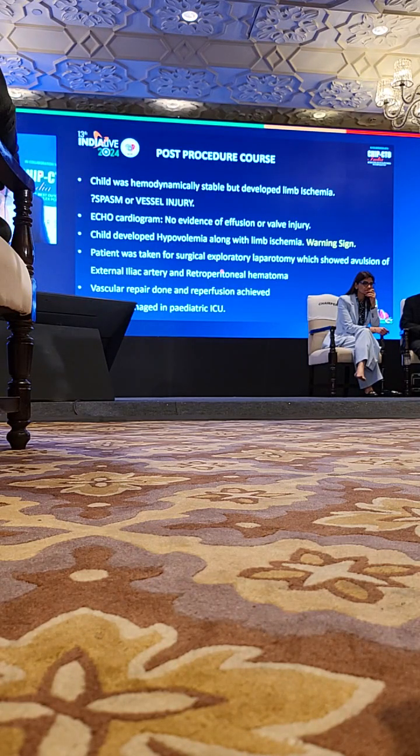We waited for some time. There was slight improvement in flow. The limb was still warm. We got an ultrasound abdomen. Some amount of flow was there, but there was a small 2.5 centimeter hematoma along the external iliac vessel. On echocardiogram, there was no evidence of any effusion or bowel injury.